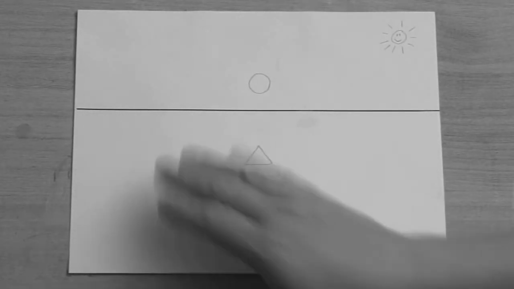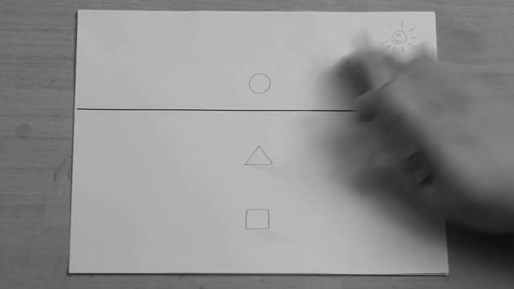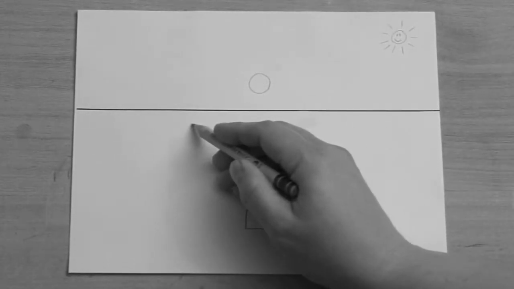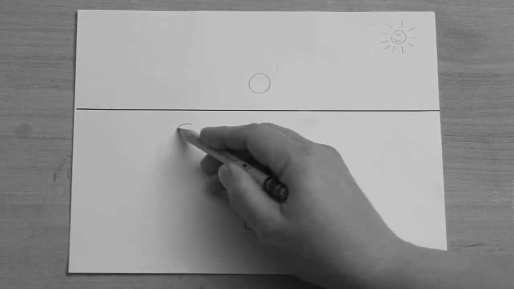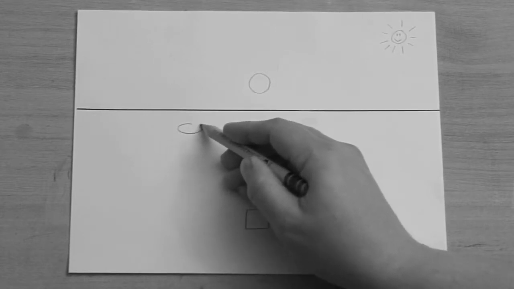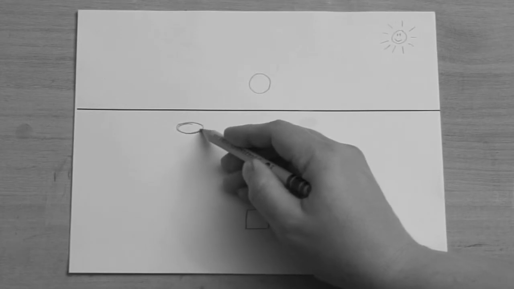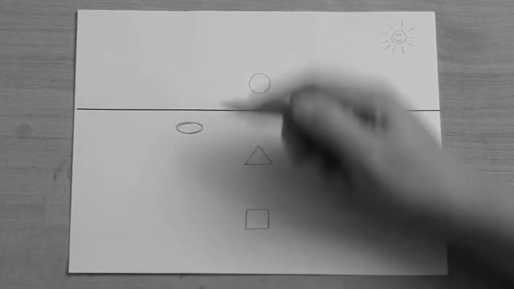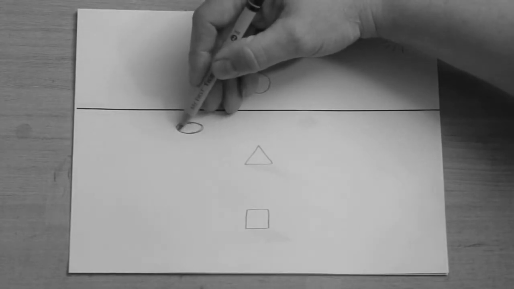If you said on the left, that's correct. So the sun's on the right, so the shadow is going to be on the left. So I'm going to draw a circle shape here. Now it's going to look probably more like an oval from this angle. So I'm going to draw the shadow on the left side, and I'm going to go ahead and shade that in.